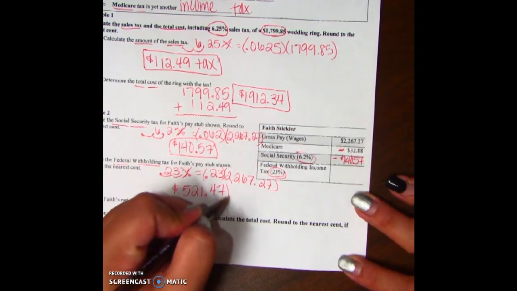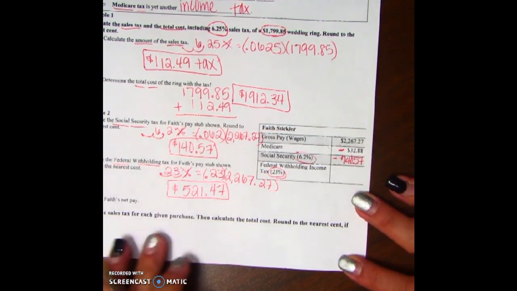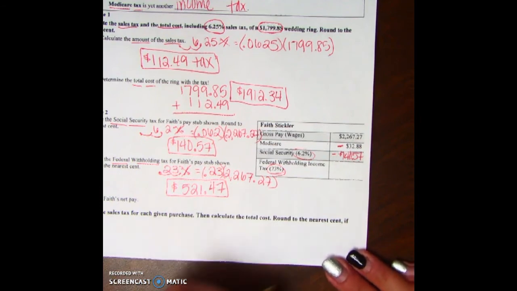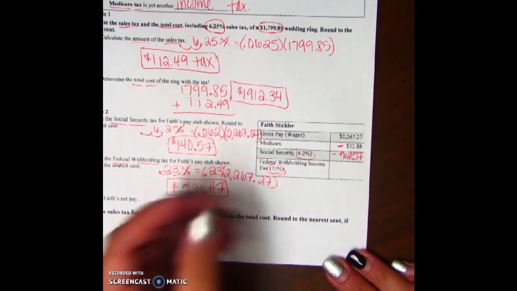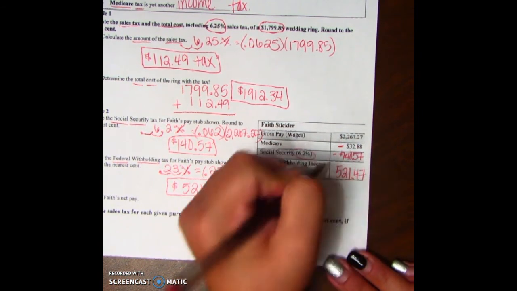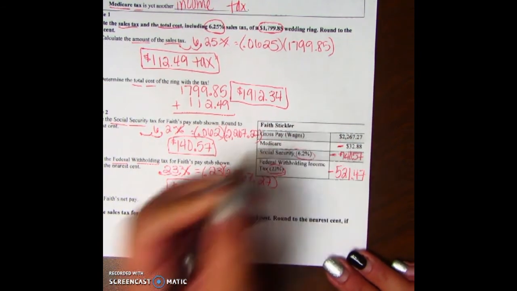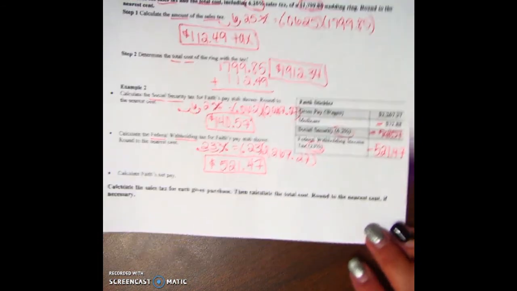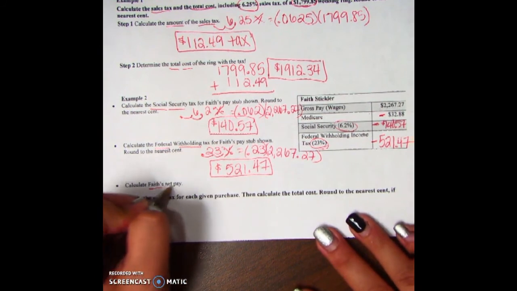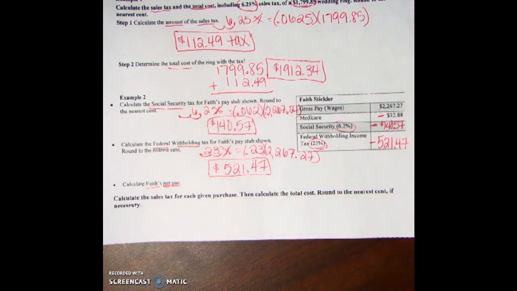That's typically the biggest amount of your paycheck that's going to leave your account, the federal withholding tax. It's the highest percentage, if you notice there. So $521.47. And again, that's going to be taken away. So now the very last thing on our handout says calculate Faith's net pay. So net means after all these deductions are gone. Okay, what are we going to do in order to figure that out?